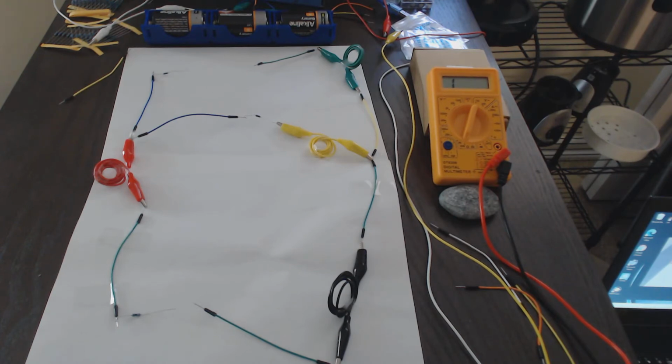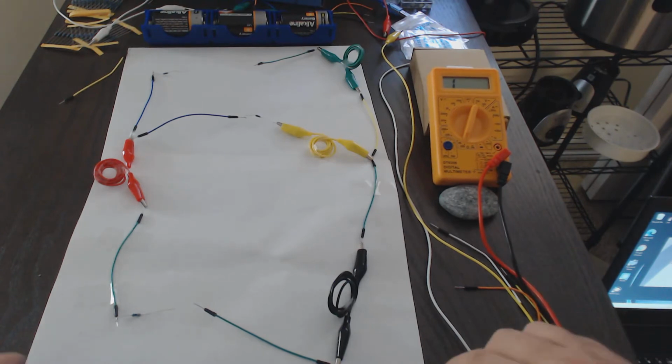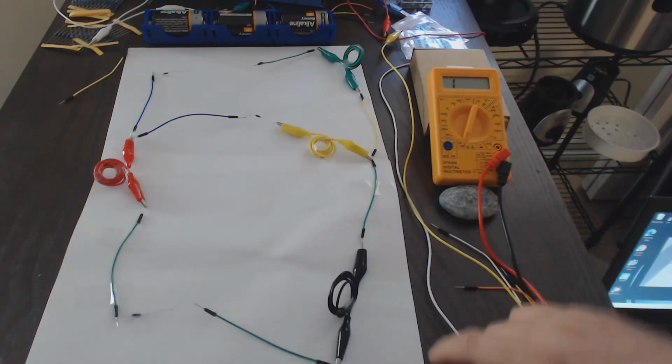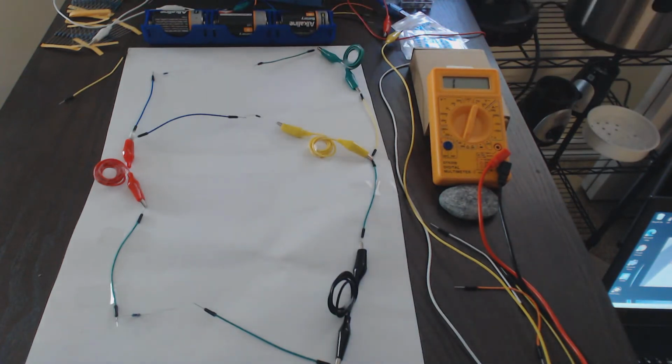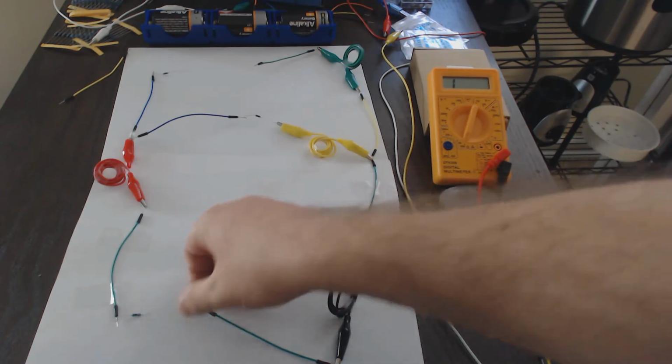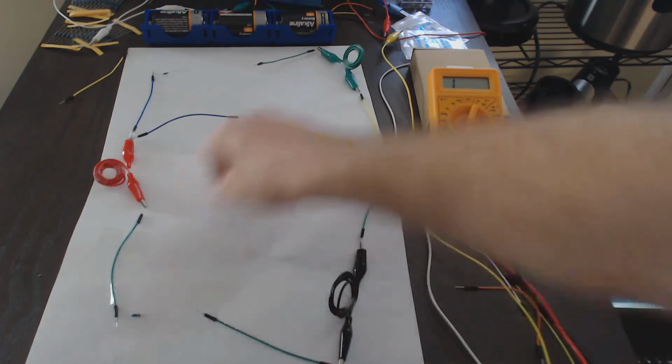Otherwise, some of these may slip, but in general, as long as they're touching the metal, then it should work. The other thing is that because our resistances are going to be in the hundreds of ohms and we're only using 6 volts with the battery pack down here and 4.5 volts with the battery pack here, then the amperages are going to be extremely low and you will be able to touch and work with the equipment with impunity.